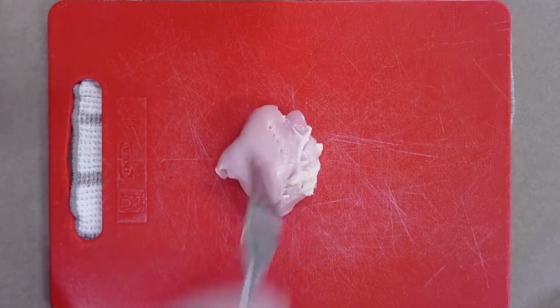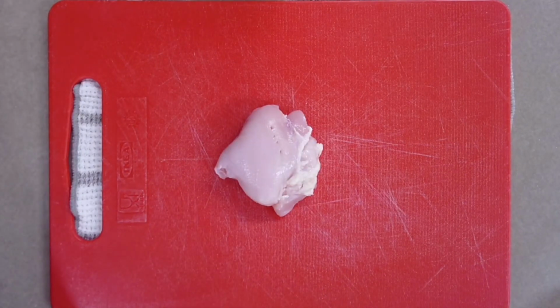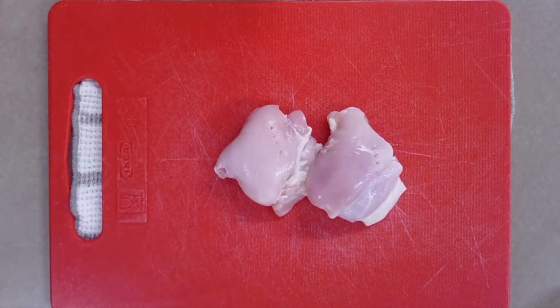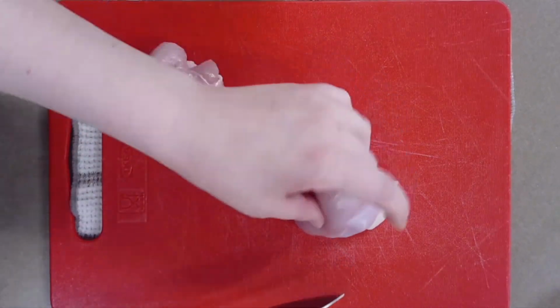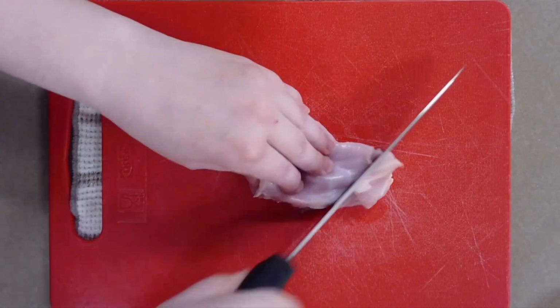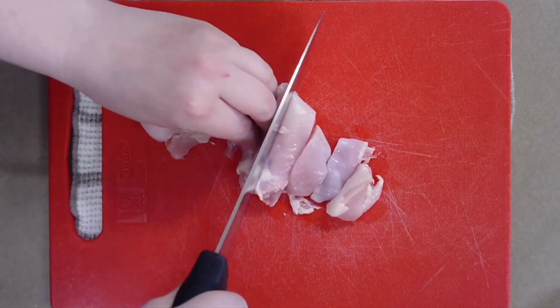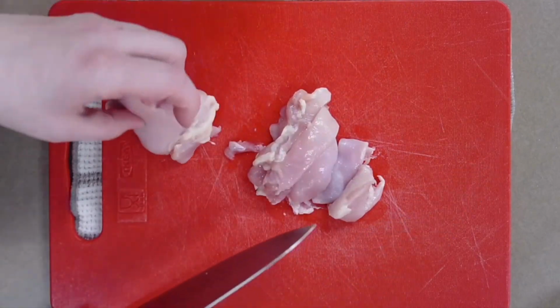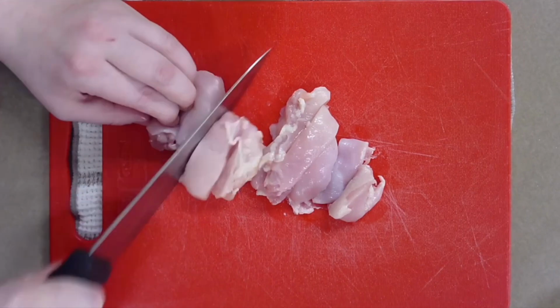Next, we're going to move on to our chicken. Now notice how we're going to use a different cutting board and a different knife. This way we don't accidentally cross-contaminate our meat and vegetables. Using the chef's knife, take your chicken thigh and slowly cut along the length into long, narrow strips.